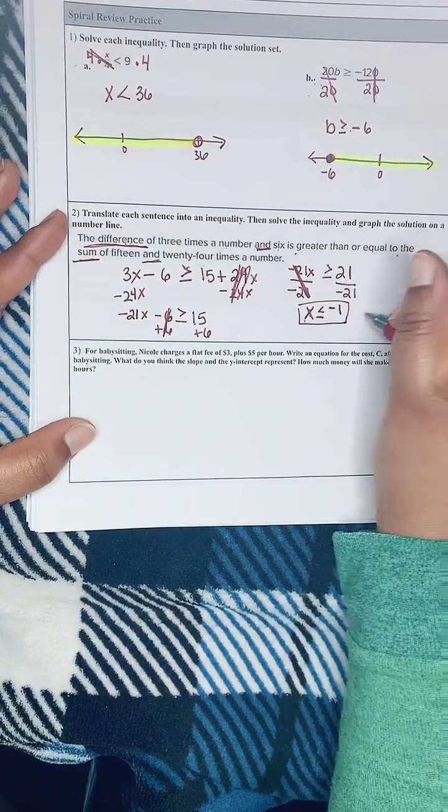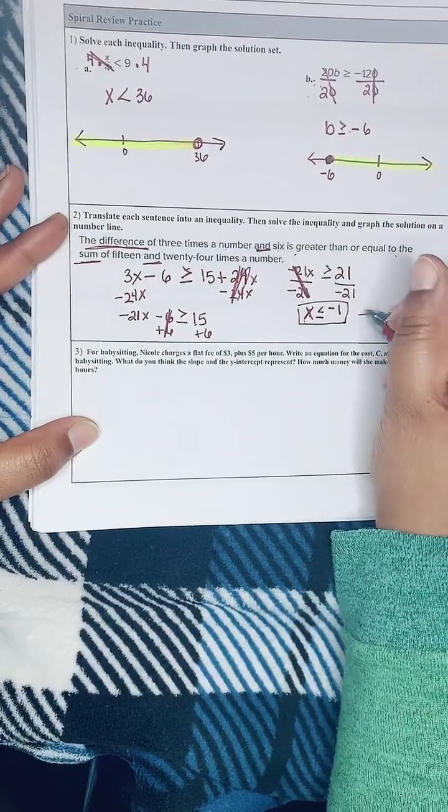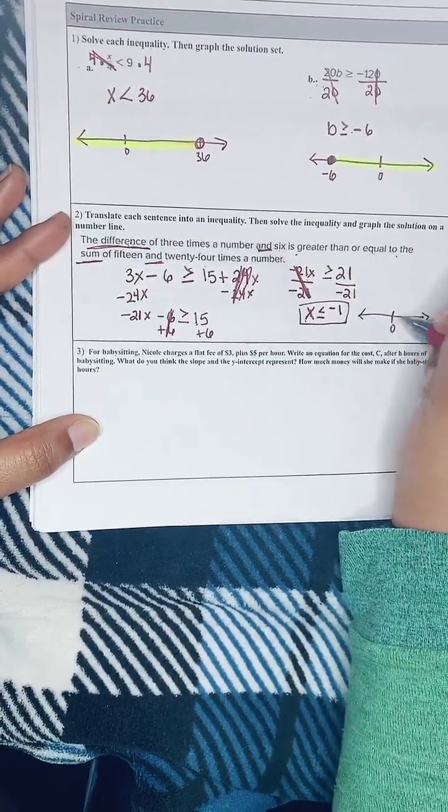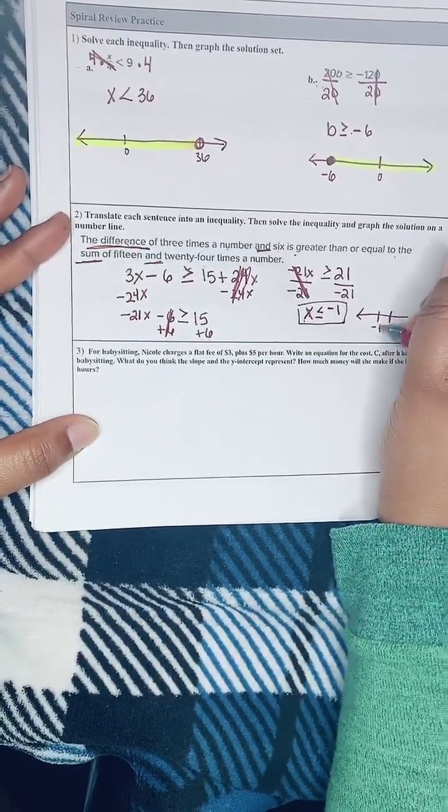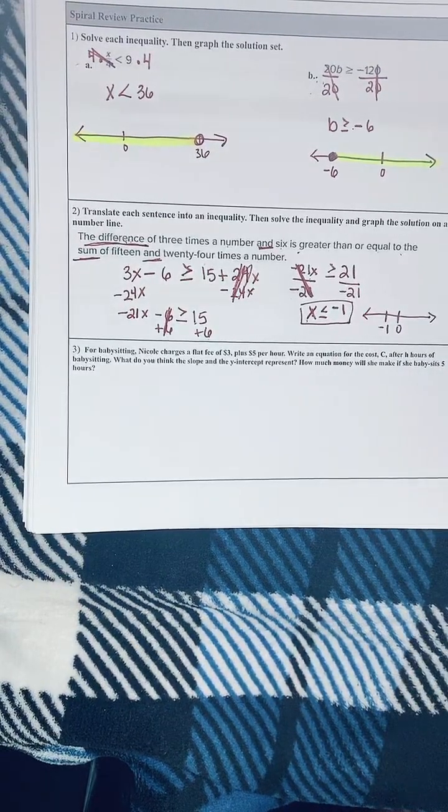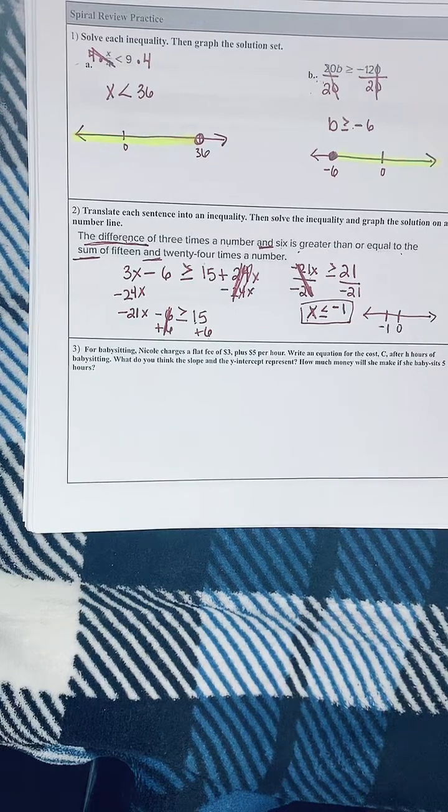Good, good, good. So now let's graph this bad boy. Okay. We have 0. We have -1 over here. Is it open? Is it closed? Can you guys put it in the chat? Is it open or is it closed?